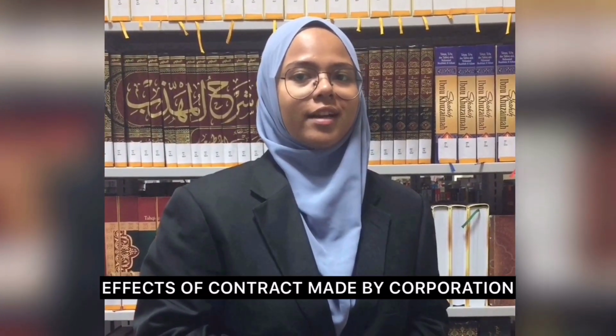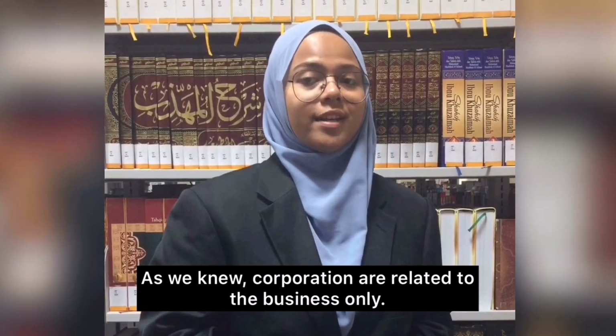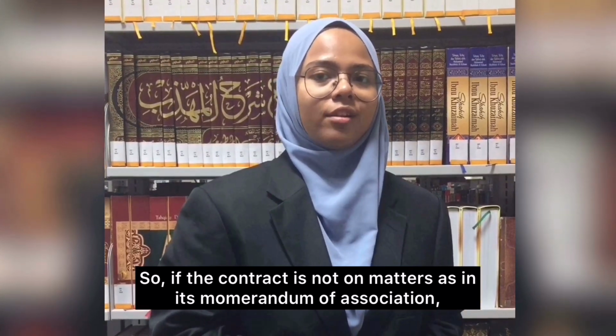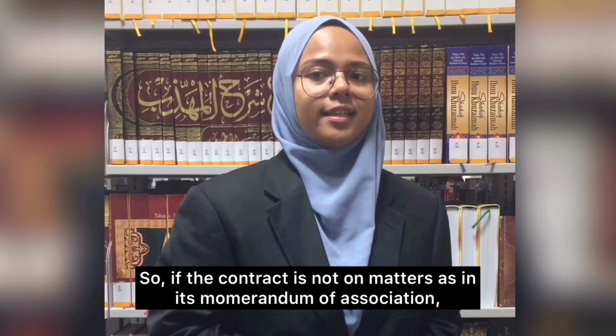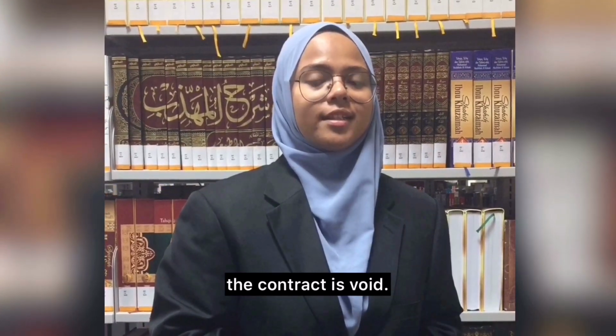Effect of contract made by corporation. As we know, corporations are related to the business only. So, if the contract is not on matters as in its memorandum of association, the contract is void.